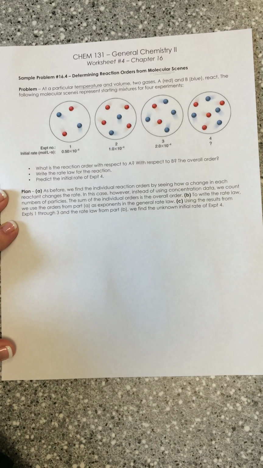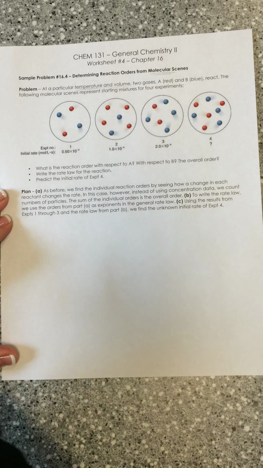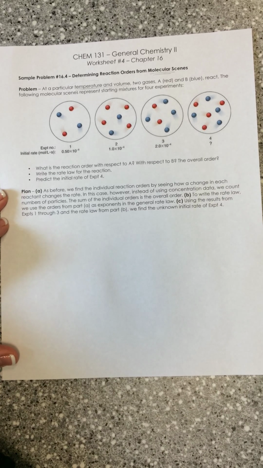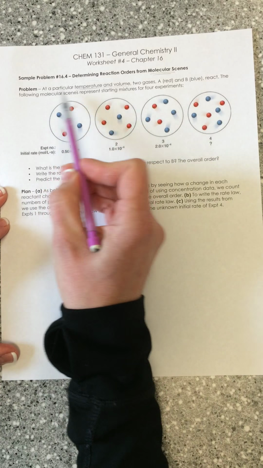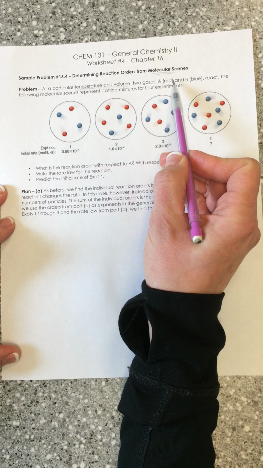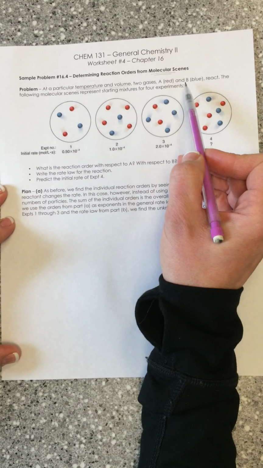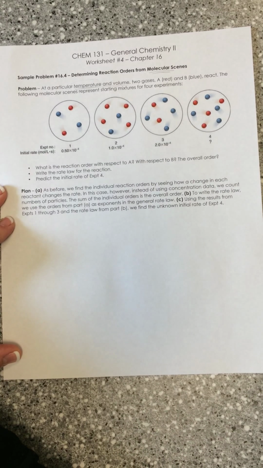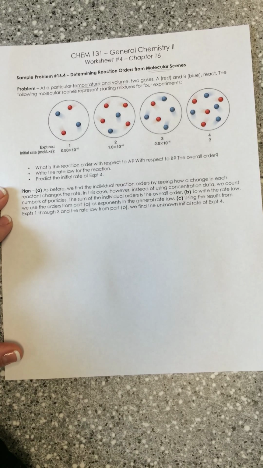So if we're looking at methods of initial rates and so forth, it's really important that we stay at the same working temperature to gather this data. So at a particular temperature and volume, we've got two gases, A and B, reacting. And we can remember what's going on here, that the B is blue. So the following molecular scenes represent starting mixtures for 4 different experiments.